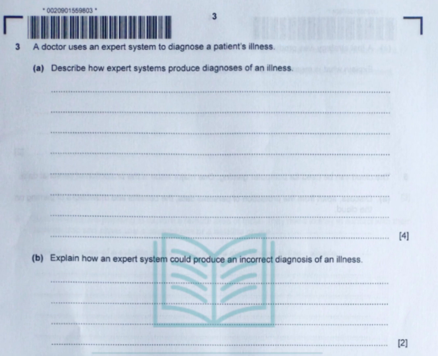An expert system diagnoses a patient's illness by using a knowledge base of medical information and an inference engine that applies logical rules to match the patient's symptoms with known diseases. The doctor inputs symptoms through a user interface, and the system analyzes the data to suggest possible diagnoses. It may ask further questions to refine its conclusions and often provides explanations for its reasoning, helping doctors make informed decisions about the patient's condition.